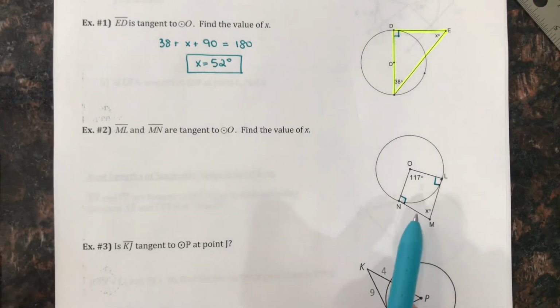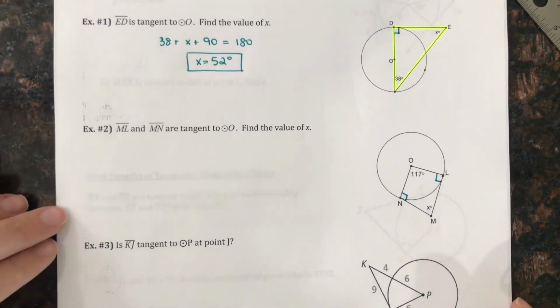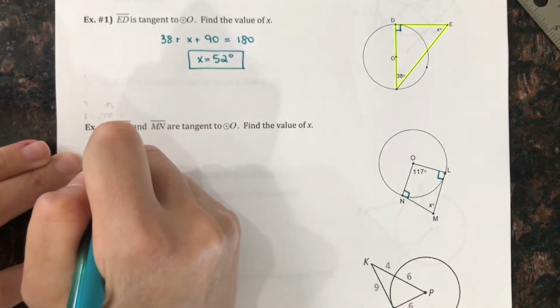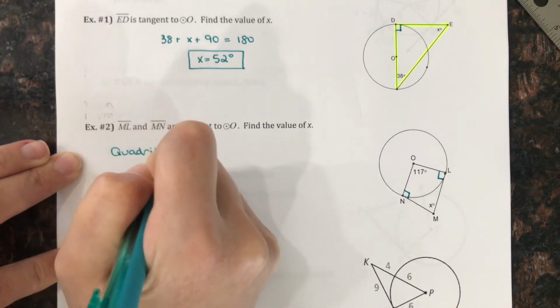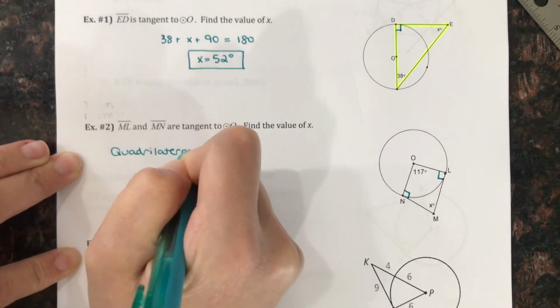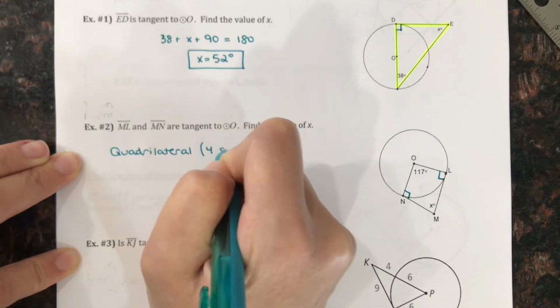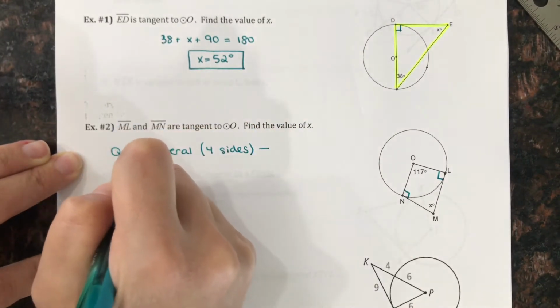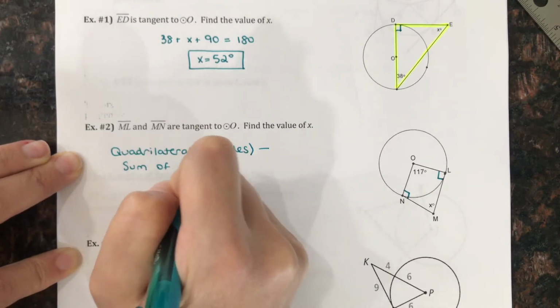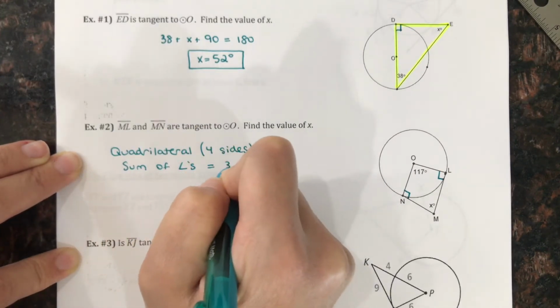Okay, now we need to find the value of x. Now there's a characteristic that we learned about earlier. A quadrilateral, that's 4 sides, right? Sum of the angles is equal to 360.